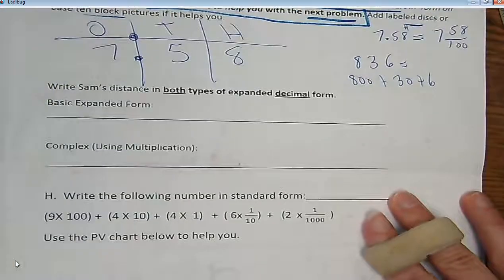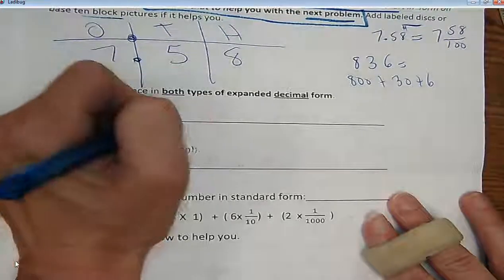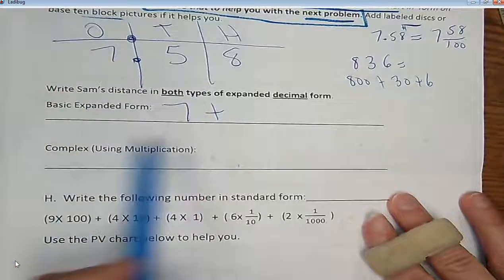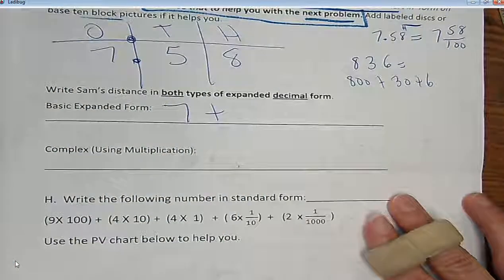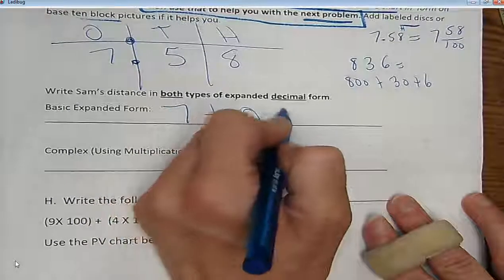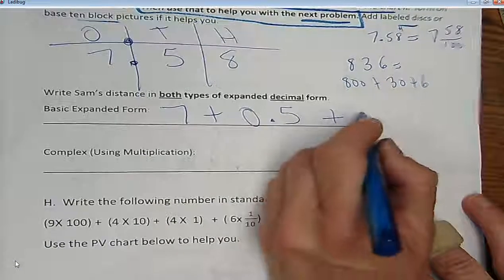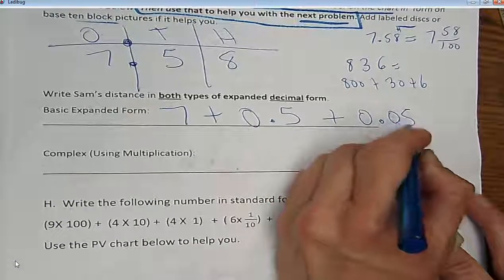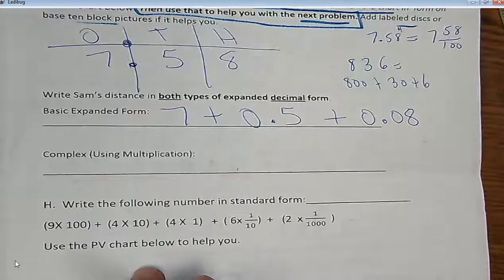All right, here we go. Basic expanded form. I have 7 ones. There's a 5 in the tenths. So how do you write 5 tenths as a decimal? And 8 hundredths. And that's all you got to do for basic expanded form.